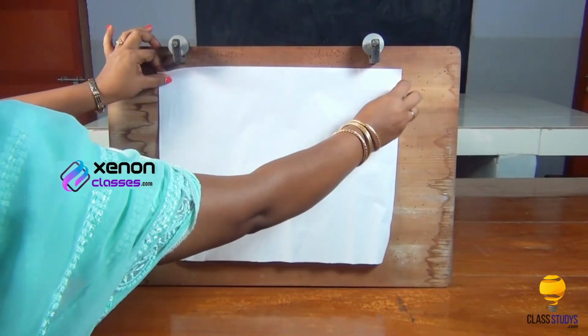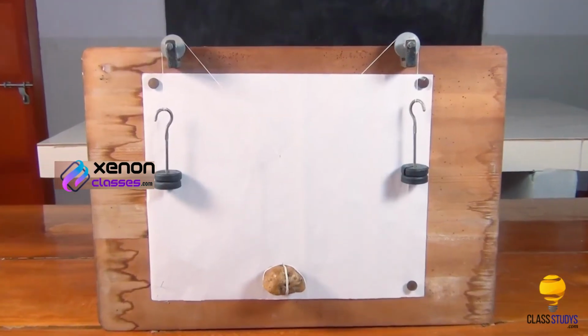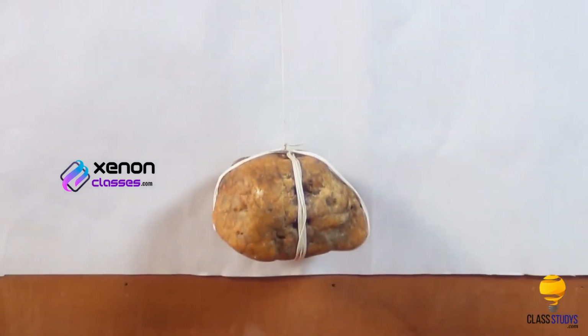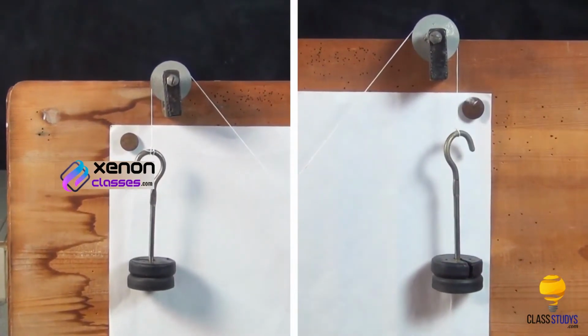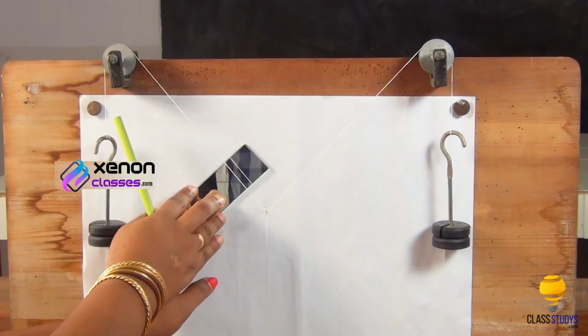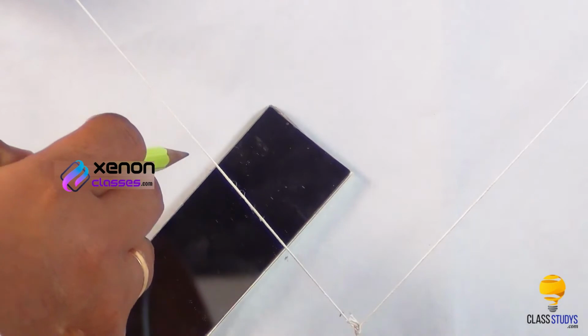Procedure: fix a white drawing paper sheet to the board using drawing pins. Set up the Gravesande's apparatus by tying 3 pieces of thread in which the center one carries the unknown body and the other 2 pass through pulleys and carry equal weights. Trace the position of the images of the thread on the paper with the help of a mirror strip.